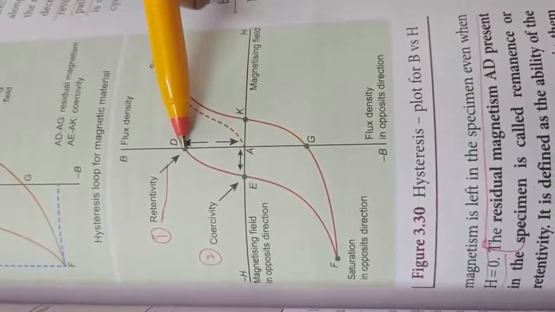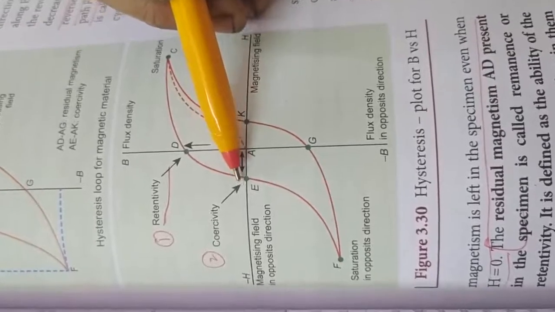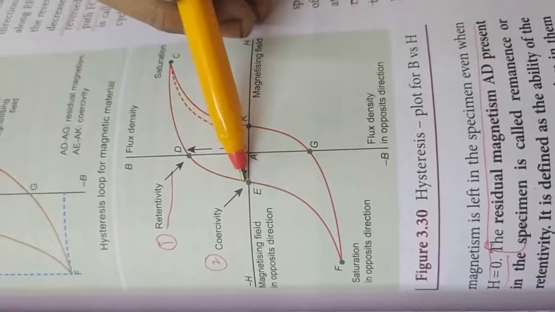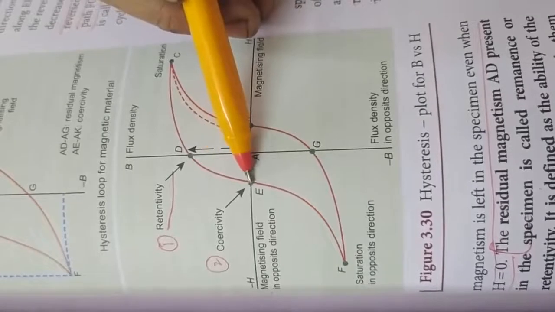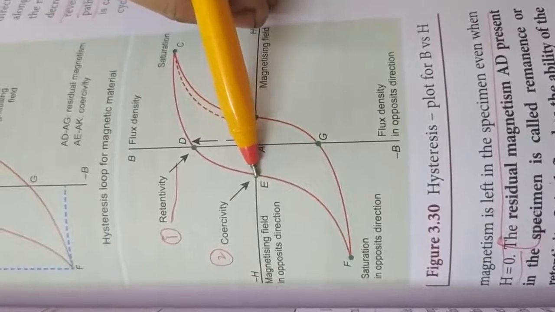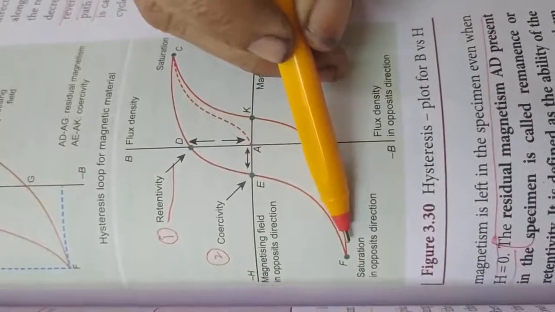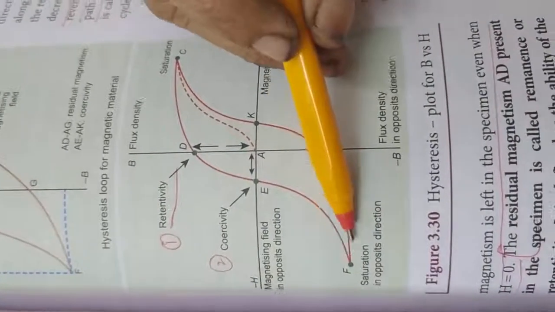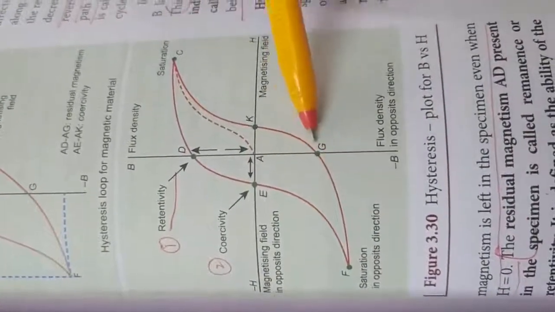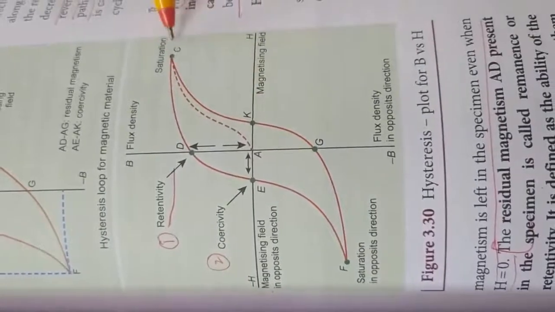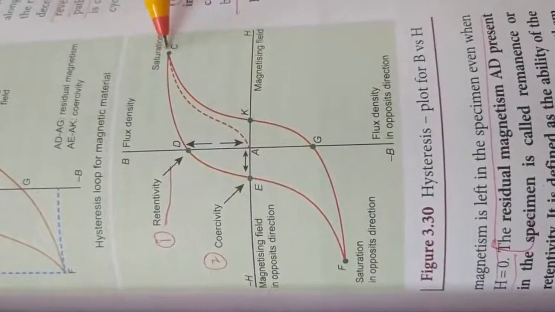Now you slowly decrease the magnetizing field, it will go along the path DE, and here the complete magnetism will become 0. When you decrease further, it will go along the path EF, and when you increase in the positive direction, it will go along the path FGKC until it again reaches the saturation point.